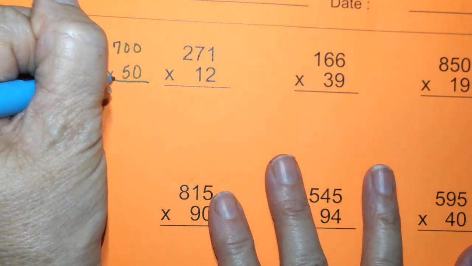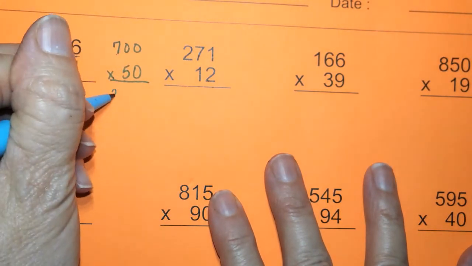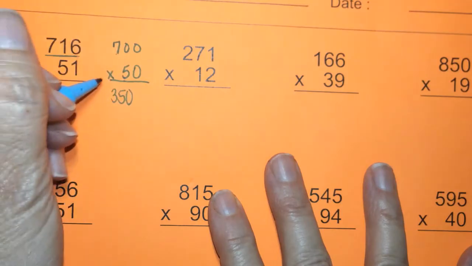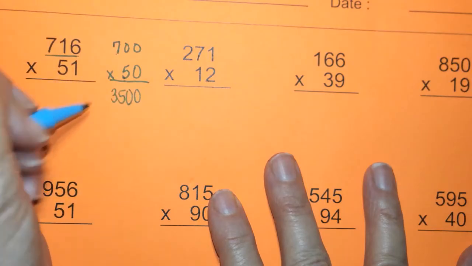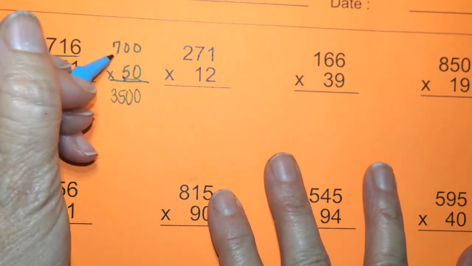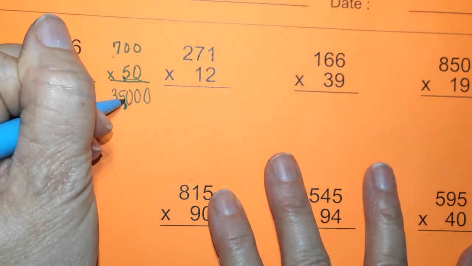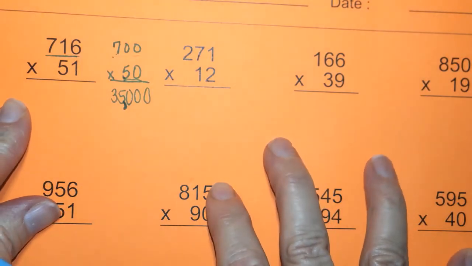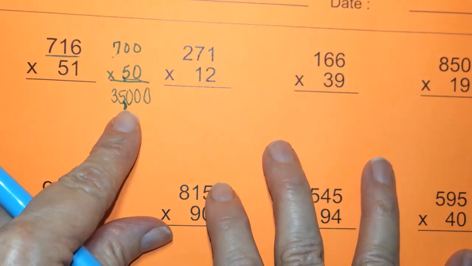Now that I've got that quick and easy estimate, if I know 5 times 7 is 35, I know 5 times 70 is 350, 5 times 700 is 3,500, and 50 times 700 is 35,000. So what that tells me about my answer is that I am talking about thousands instead of just 1,000. Okay, so we're talking about something close to 35,000.